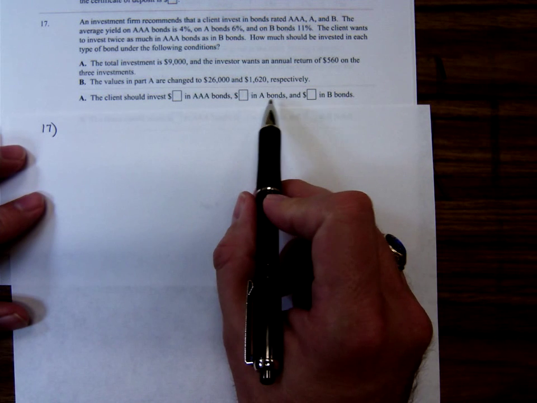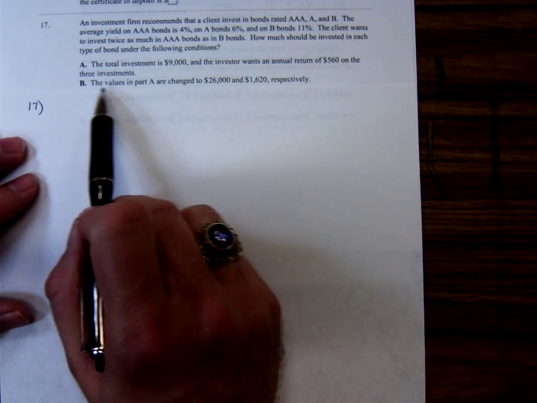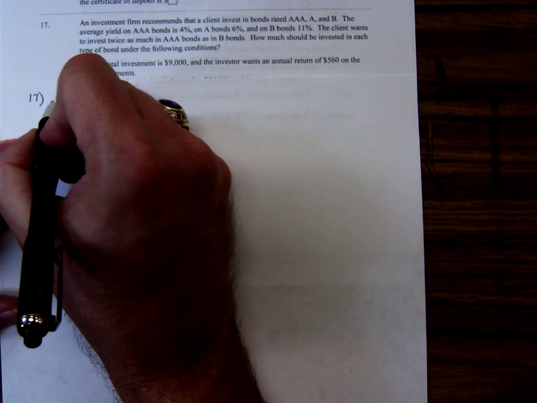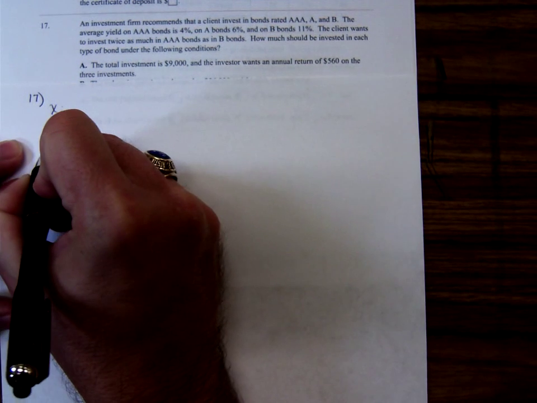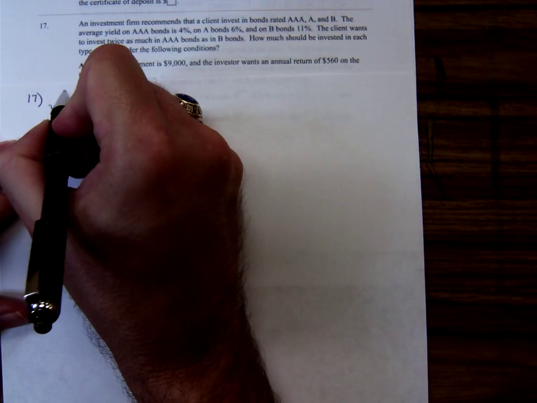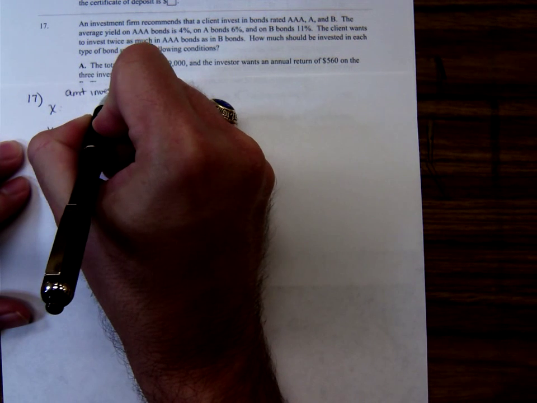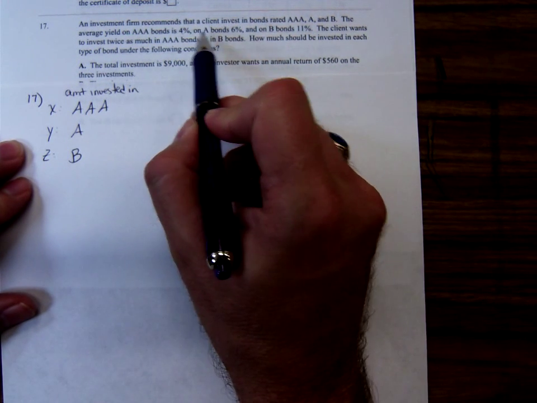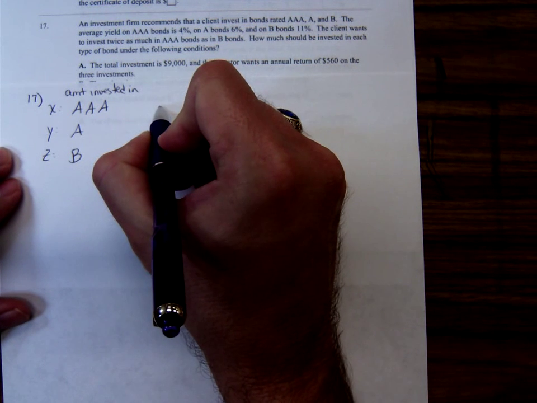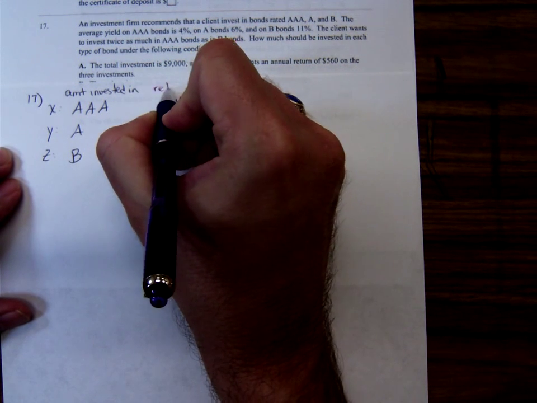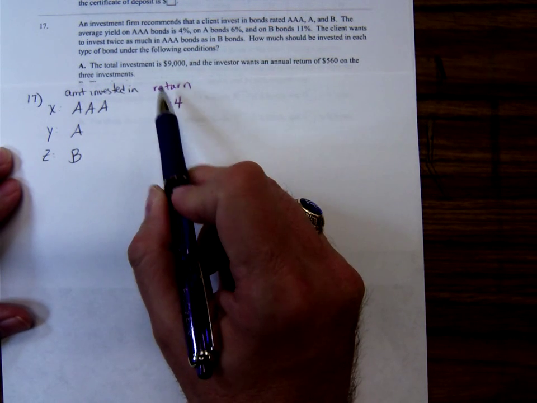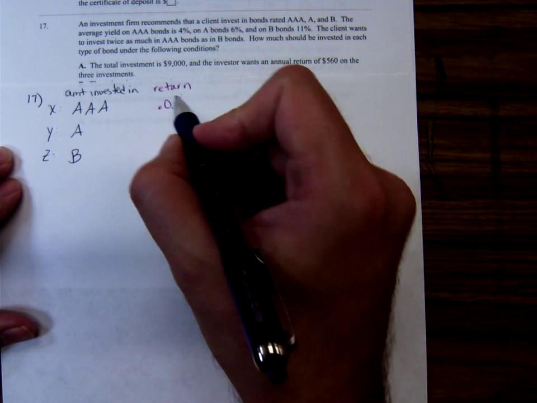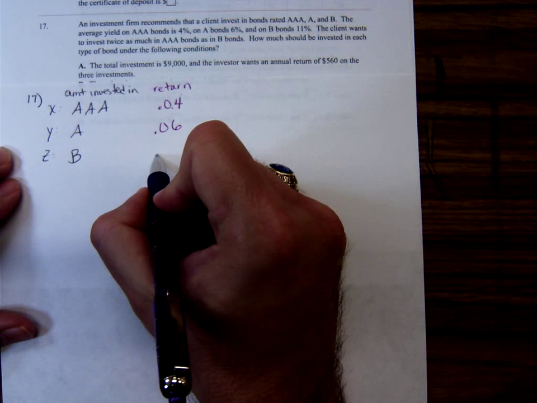Okay. We need to know how much in AAA, how much in A, how much in B. To get part B, they're just changing some of the number values. So X, Y, and Z are our unknowns. And this is the amount invested in AAA, A, B. Now, we're given their returns. So here's another column, the return column. 4% or yield, whatever you want to call it. 4% for the AAA, 6% for the A, 11% for the B.